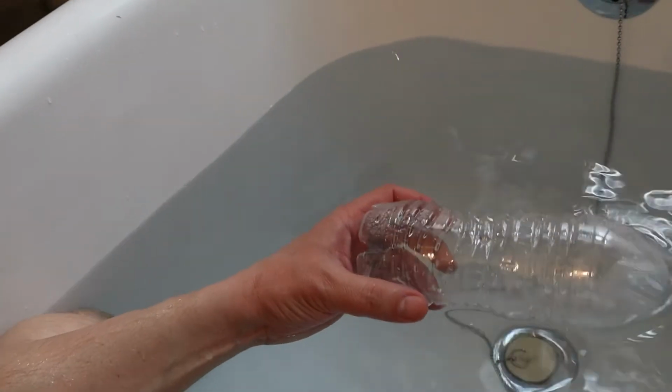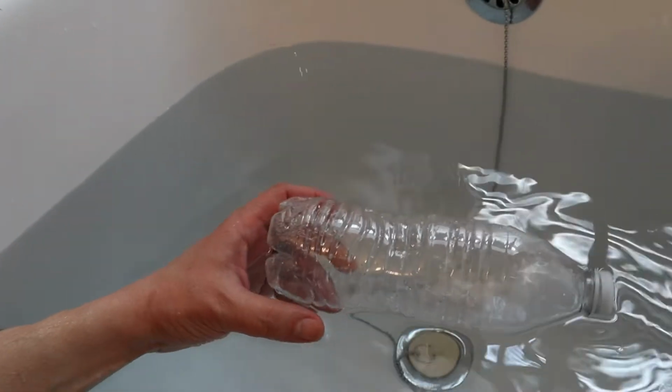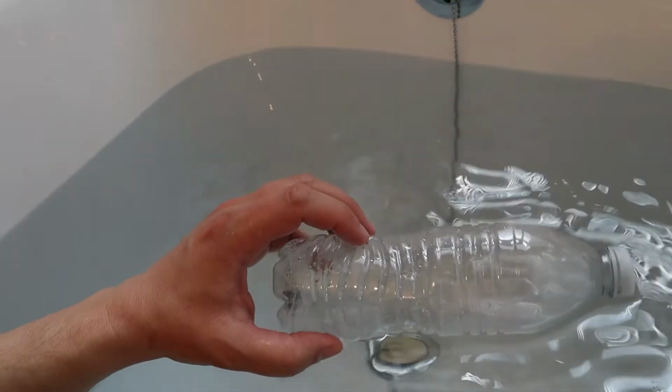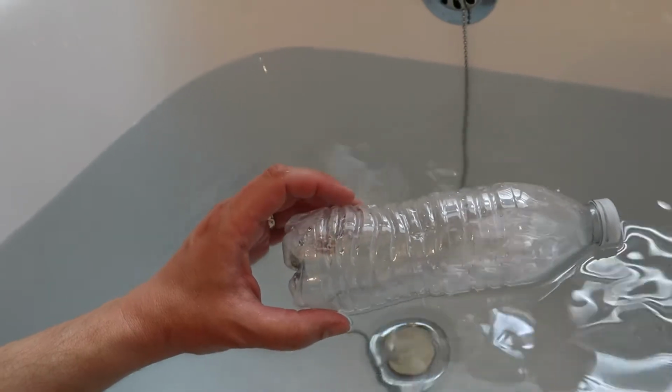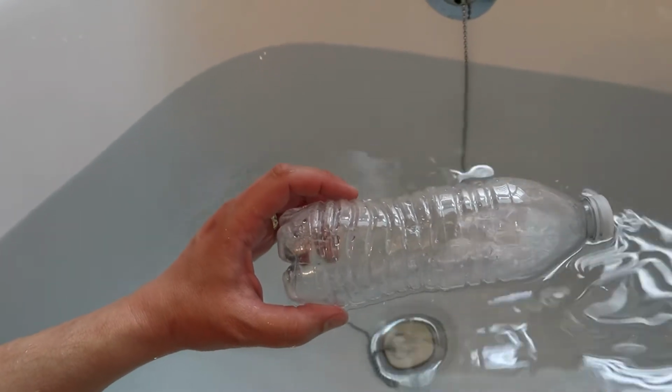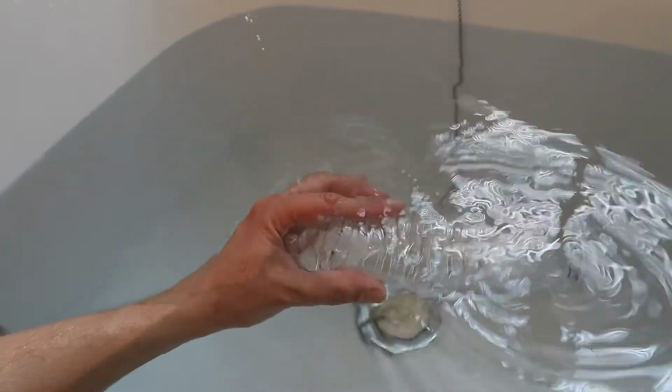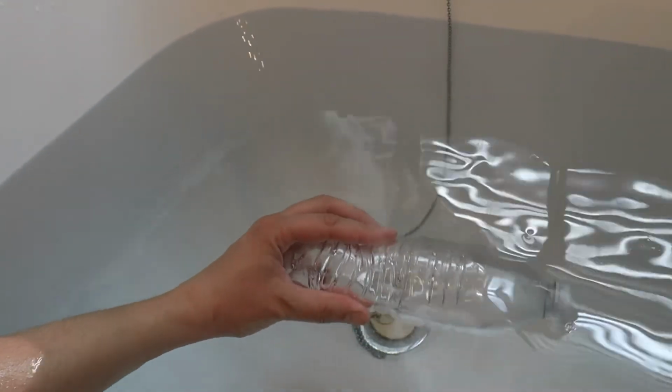See, right now I don't have enough water in it, so it still has a positive buoyancy to it. So that means I need to add more water. So your challenge for today is trying to make something that doesn't float, doesn't sink all the way to the bottom, but kind of stays in the middle of the water.